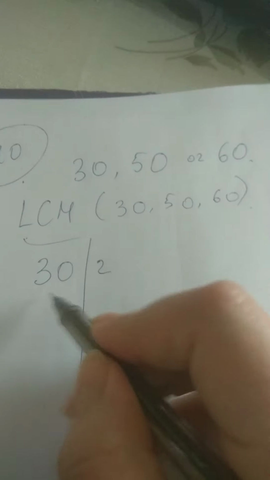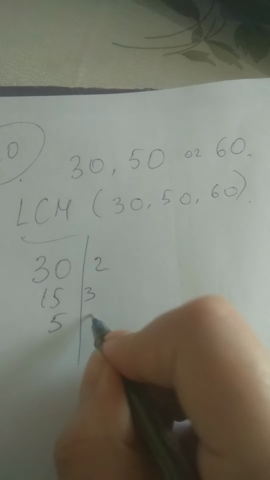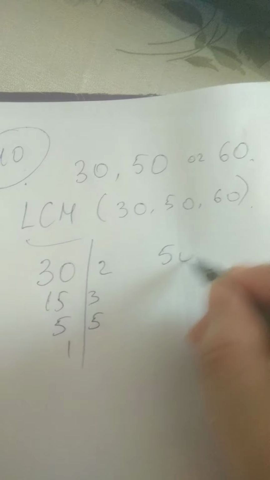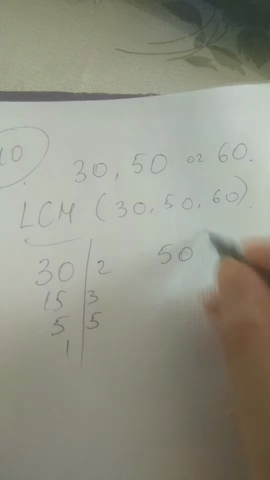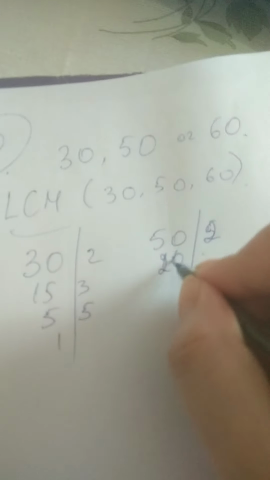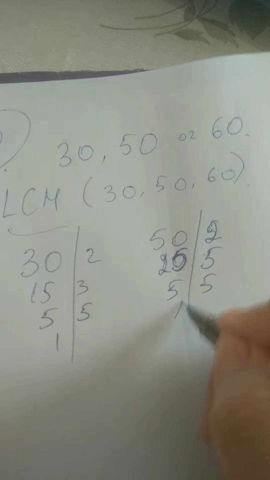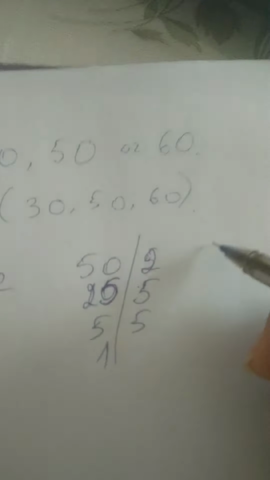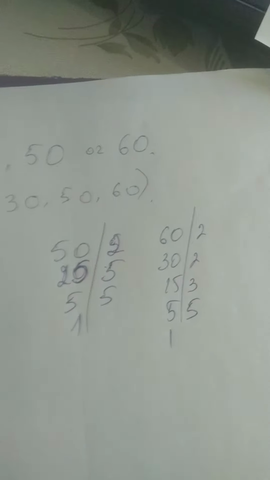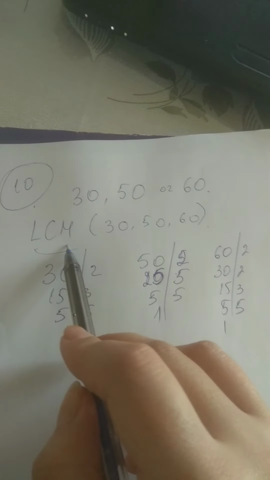For example, how can we find the factors? Again, 30 over 2, 15, times by 3, 5, times by 5, 1. 50 by 2, 25, I'm so sorry. Then 25 by 5, 5, and 5 by 5, 1. Then 60 by 2, 30, by 2, 15, by 3, 5, by 5, 1. That's it. Then for the LCM, we should choose the biggest one, which is 60.